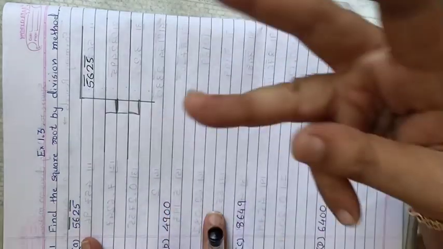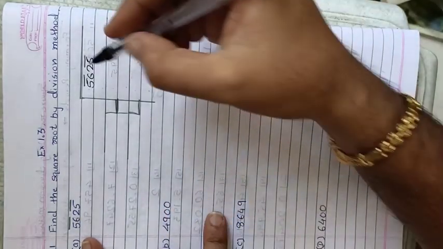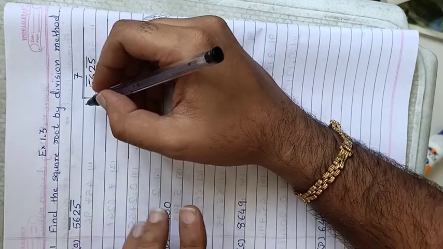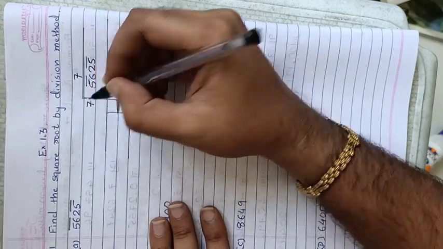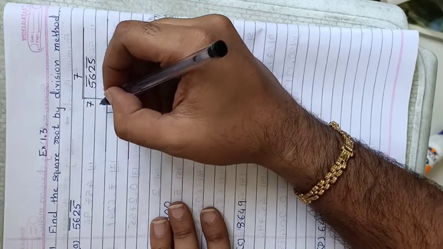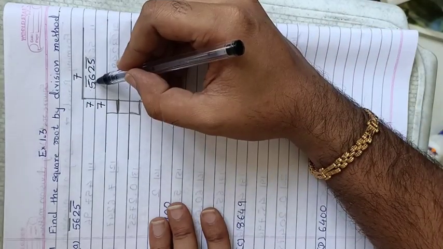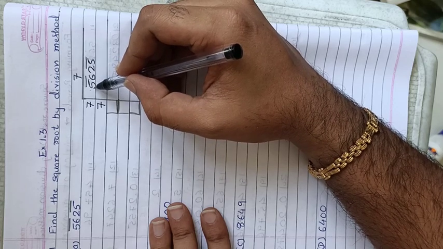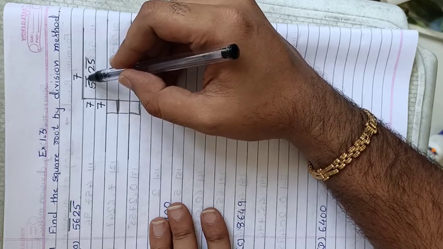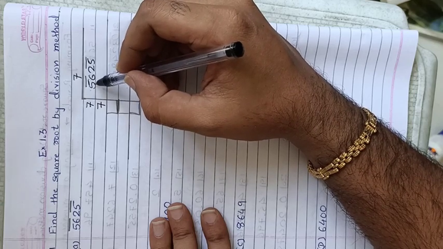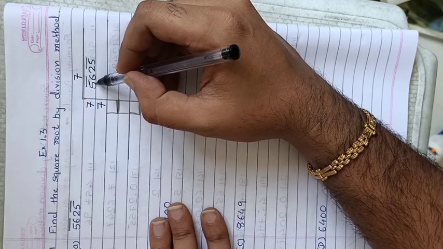So you have to write the square root of the perfect square less than 56, 3 times. One time in the quotient, 7. Second time to the left, 7. And the third time immediately beneath it, 7. Are you getting it? I'll repeat. First, you thought about the first period, which is 56, and the perfect square less than 56.